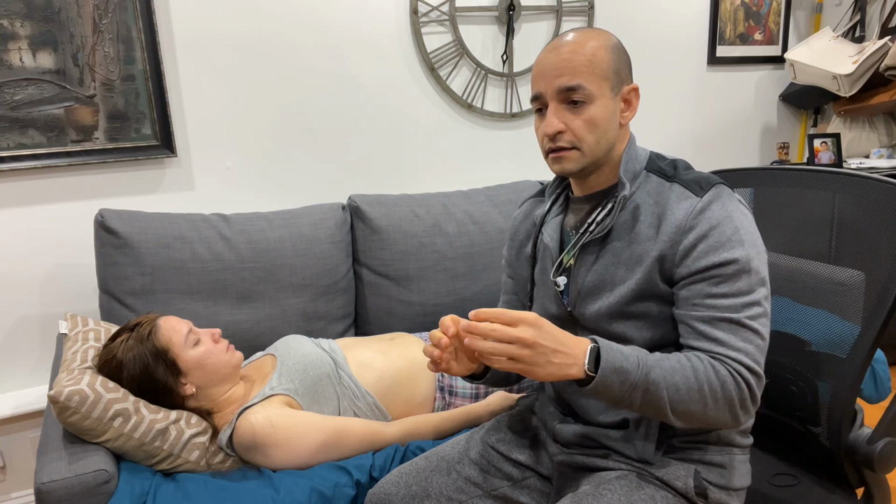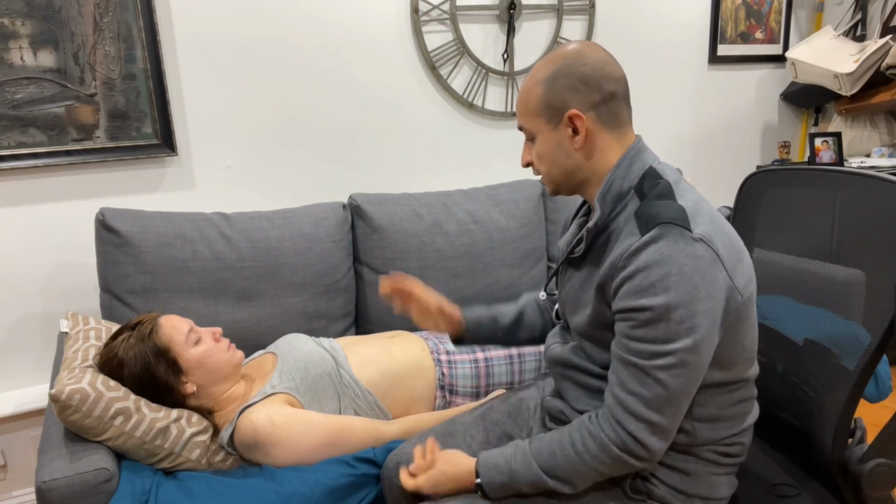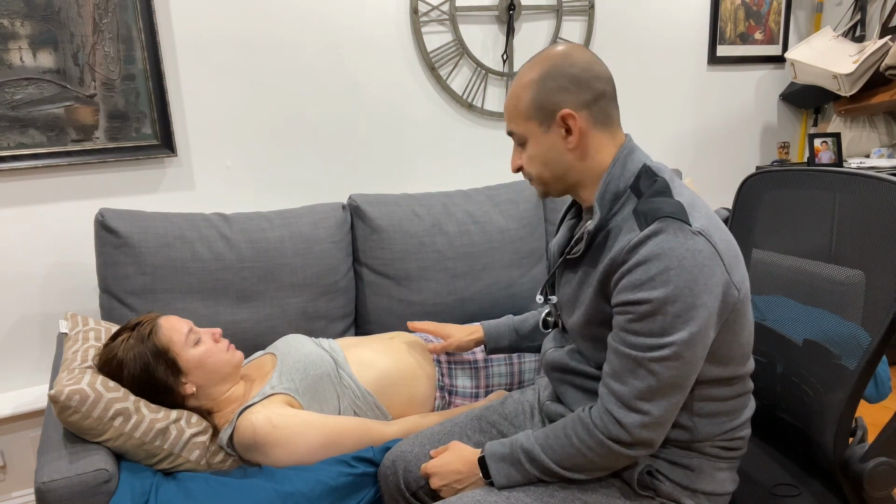With light palpation, again, we're looking for skin abnormalities and some bulging figures in the abdomen, like masses, abnormal tissues that are not supposed to be there. Light palpation is done with one hand.